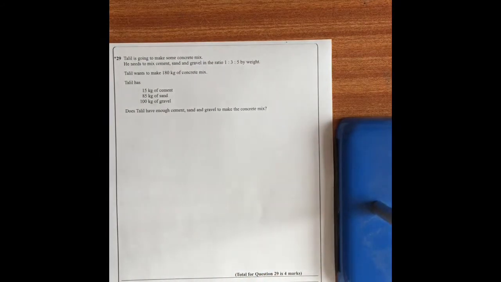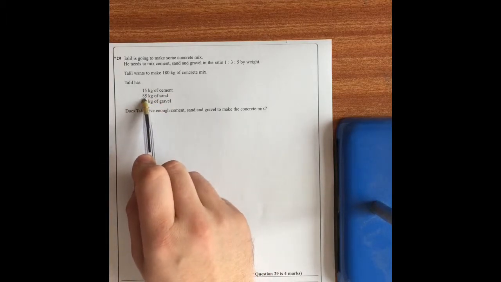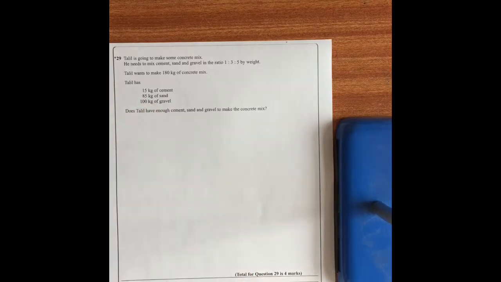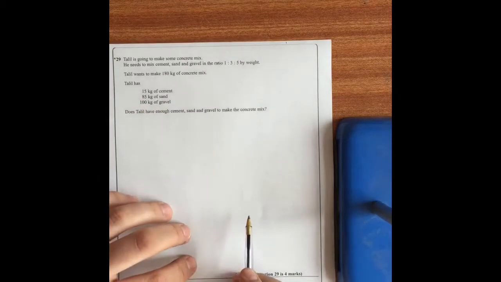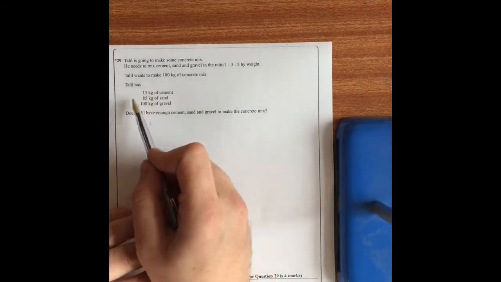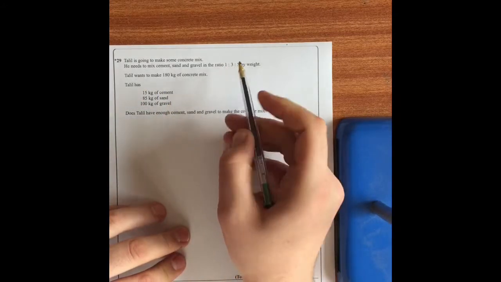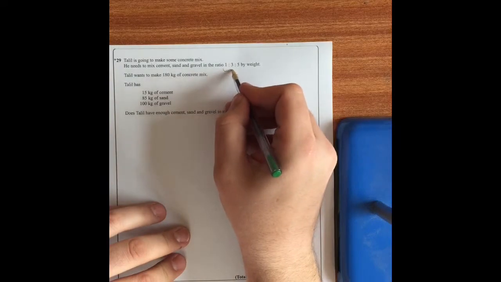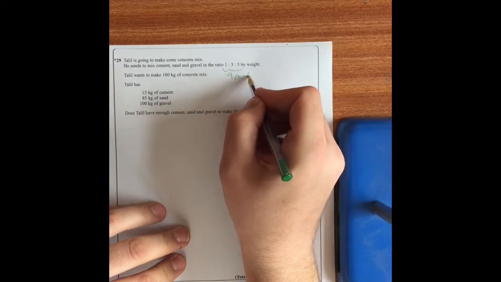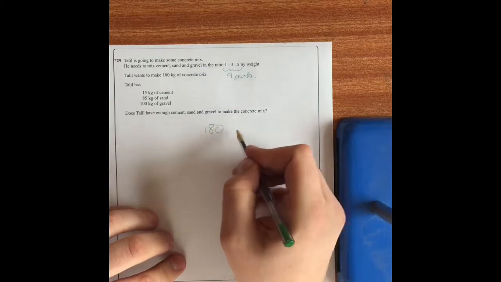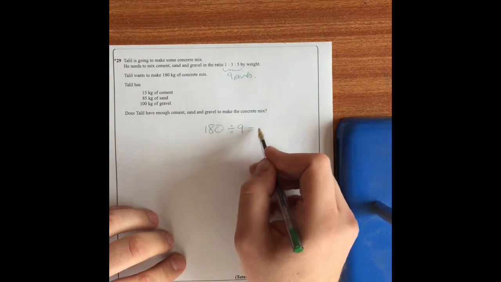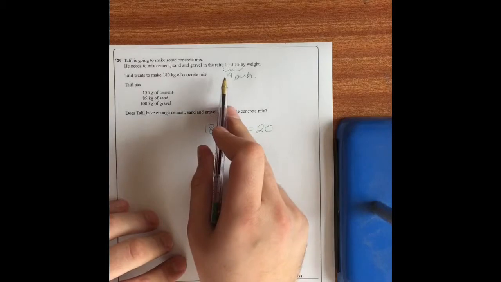Question 29. Talil is going to make some concrete mix. He needs to mix cement, sand and gravel in the ratio 1 to 3 to 5 by weight. Talil wants to make 180 kilograms of concrete mix. He already has 15 kilograms of cement, 85 kilograms of sand, 100 kilograms of gravel. We first of all need to figure out how much he actually needs rather than what he's actually got. So 1 to 3 to 5 gives us 9 parts. 180 divided by 9 gives us 20. So each part is worth 20.